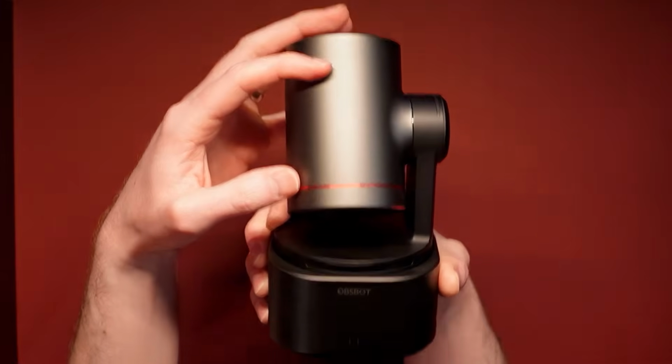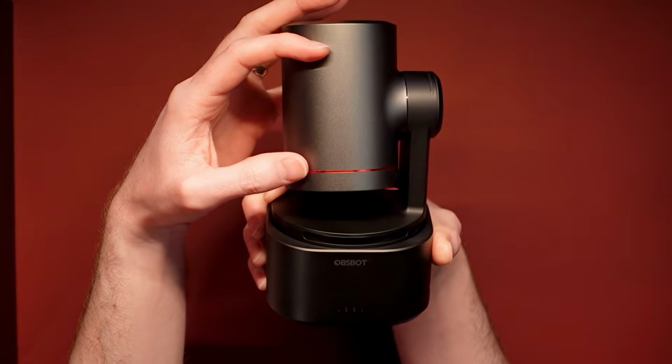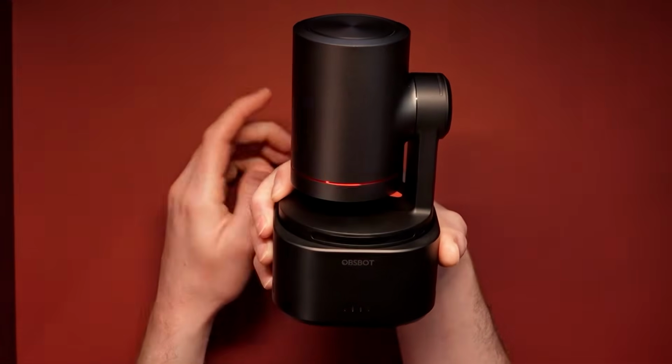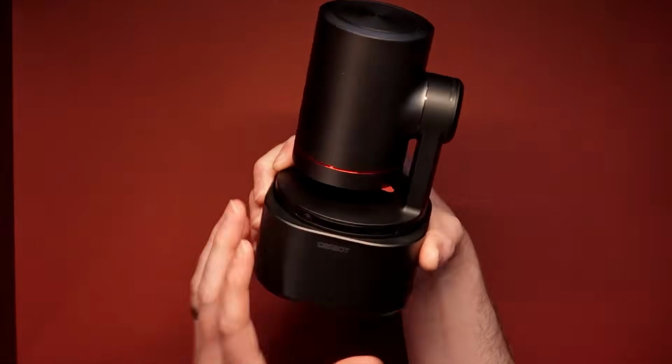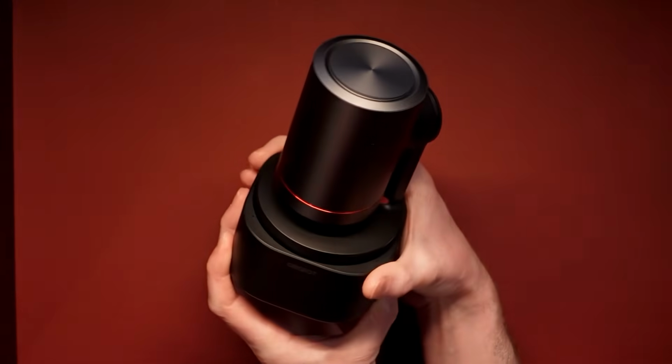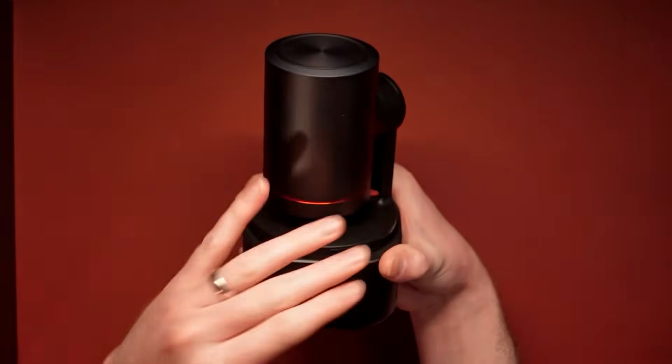I also want to point out that the design of the camera is very tasteful. They have this simple red ring around the lens. A little bit of color, it's got the OBSBOT color in there. I personally love it because I'm a huge fan of black and red, if you guys couldn't tell.